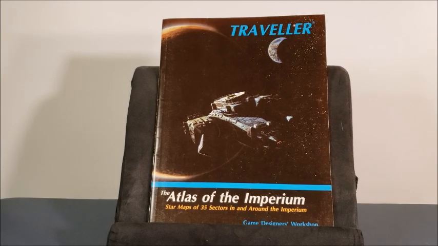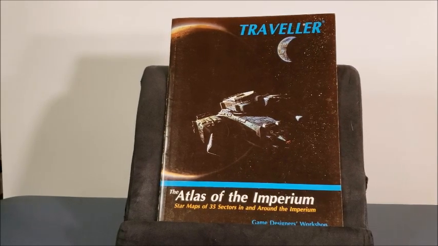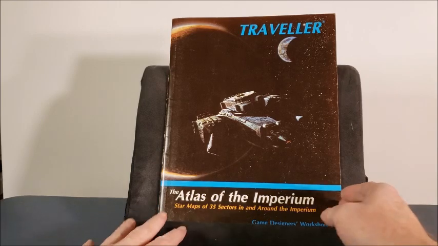Atlas of the Imperium by Game Designers Workshop. This was a 1984 offering from GDW. And the idea was, again, they were moving away from the LBBs, the little black books. They want to give us a look at the Imperium as a whole. So I'm going to go ahead and show a little bit inside, and then I'm going to have to cut to some close-ups, and you'll see why in a moment.